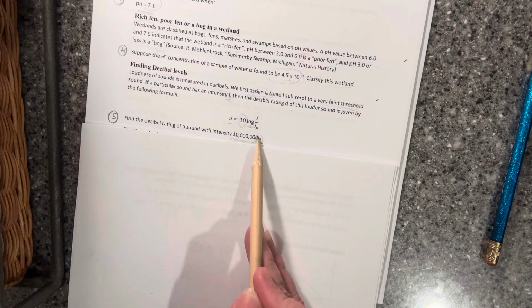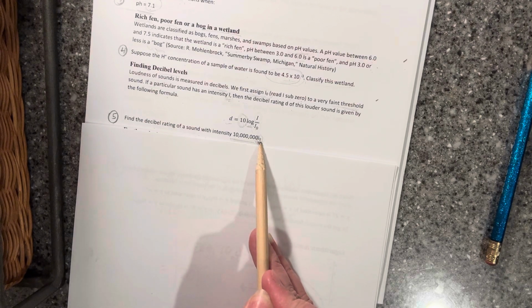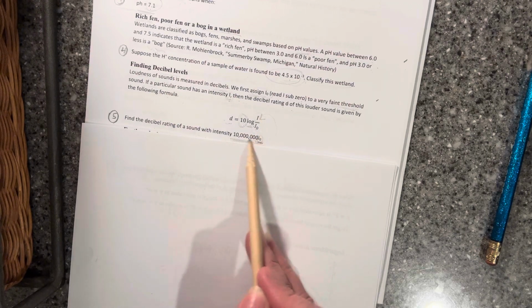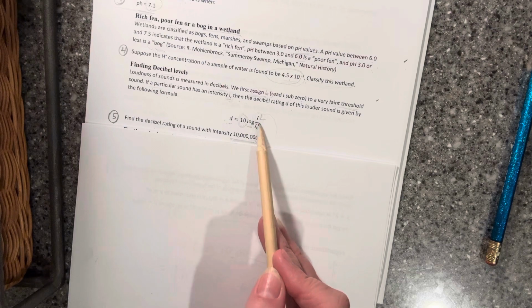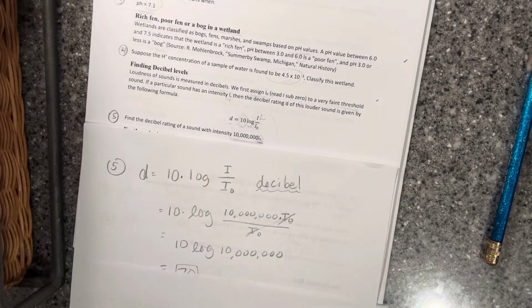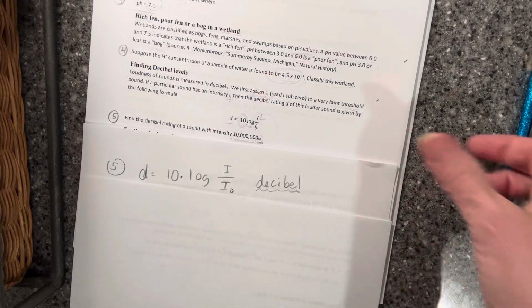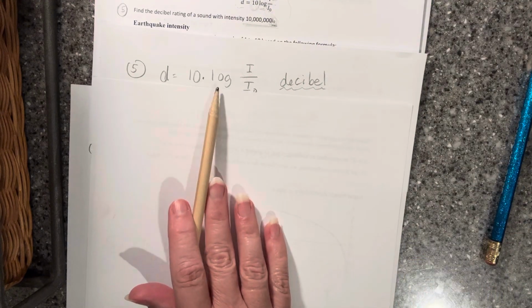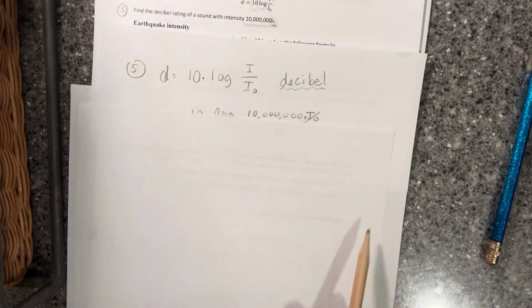So 10 million, and there's an understood times between that and I sub 0. So plugging that in our formula for I, that's the intensity that goes on top, and then it's divided by I sub 0. Here's what it would look like in the formula. 10 times log of I over I sub 0.